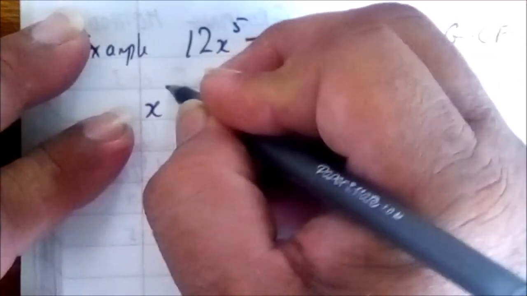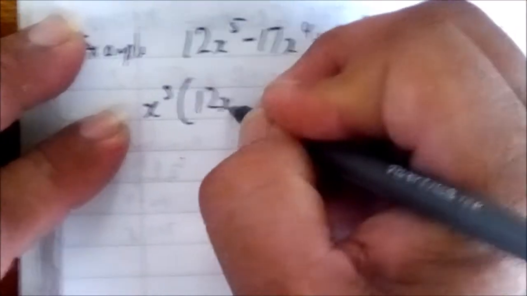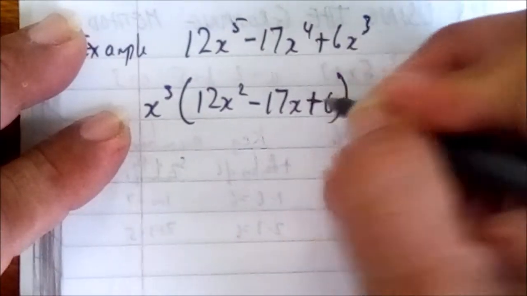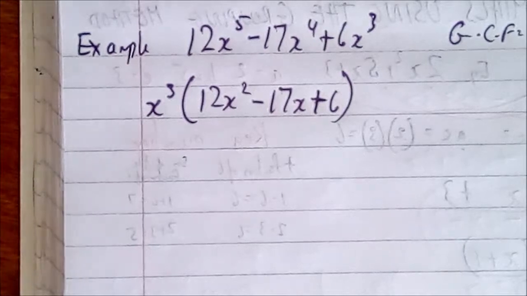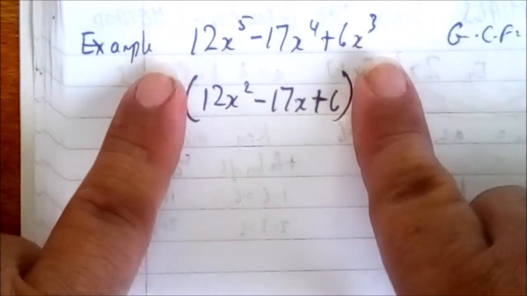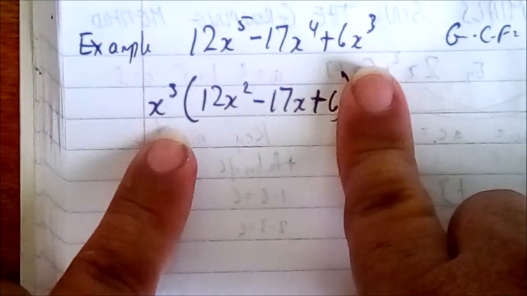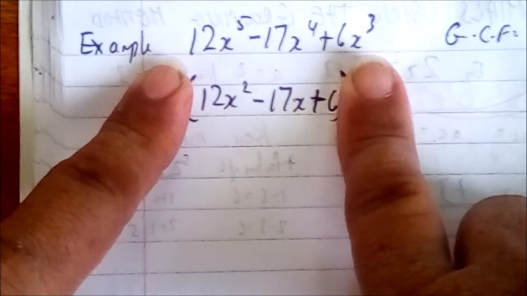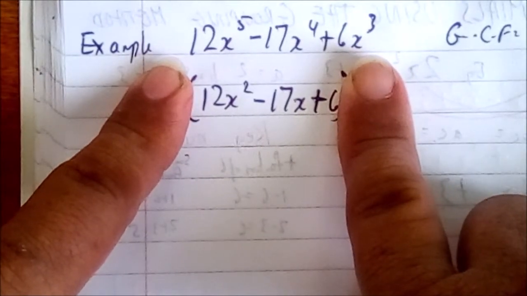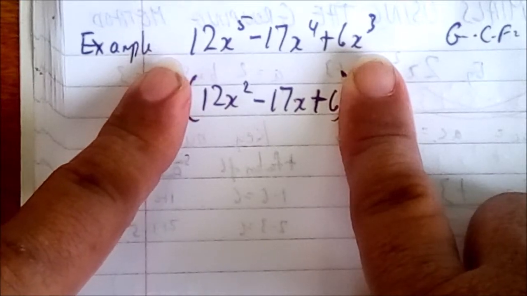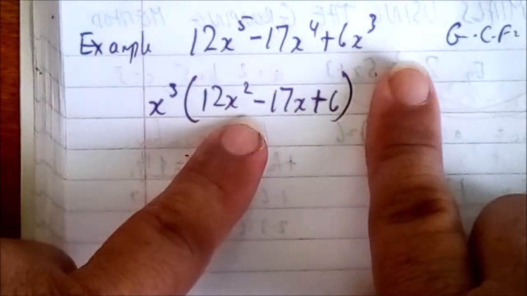So let's factor that out. When we factor that out, we end up with x to the third times 12x squared minus 17x plus 6. Look how simple that problem looks now. Then we'll factor the resulting trinomial using the grouping method. So forget about the x to the third for right now. I'm not saying to get rid of it. Just imagine that this is the only problem you are seeing. The first step in factoring any polynomial is to factor out the GCF, which is x cubed, and we end up with this.